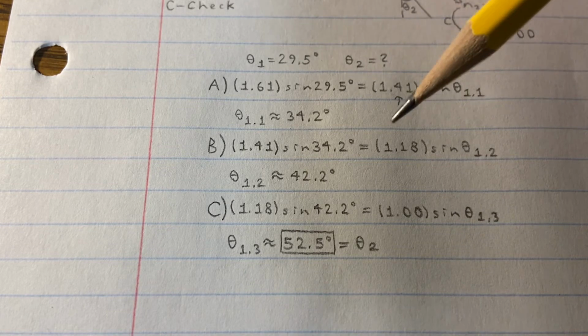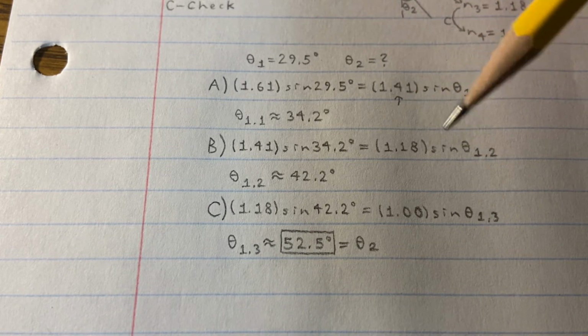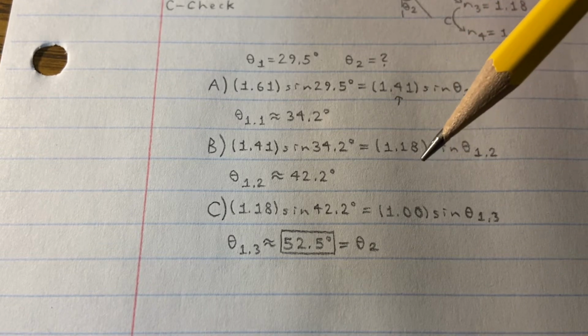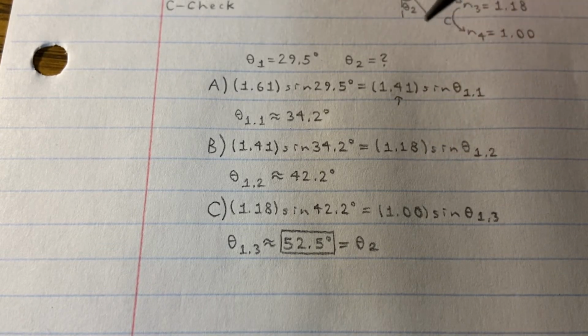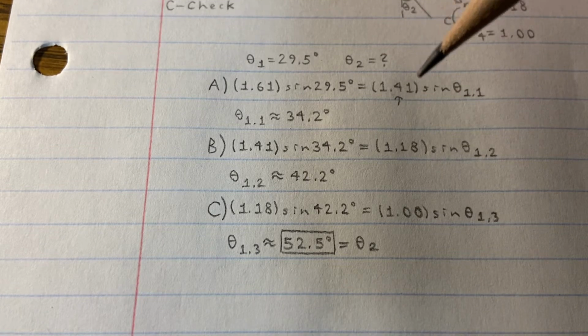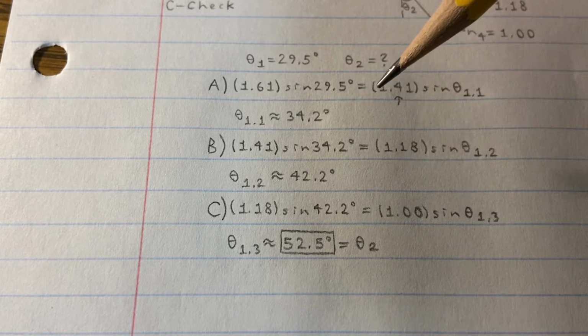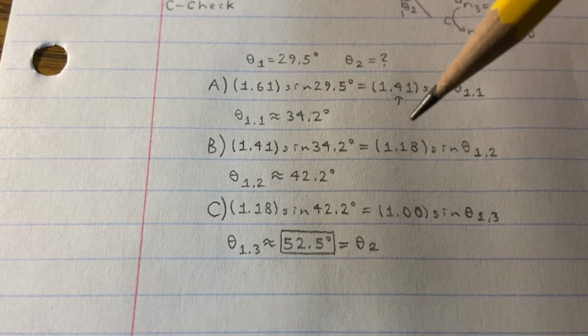Now, I did mention at the beginning of this problem that the second portion of this problem does reinforce our answer for the first if done correctly. And that is because the second portion of this problem is pretty much just doing this in backwards with an initial value.